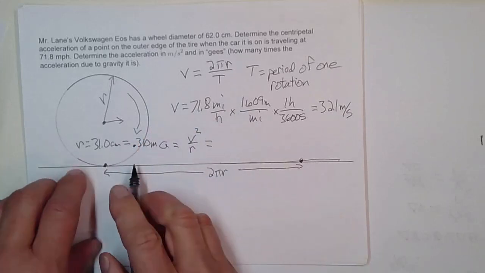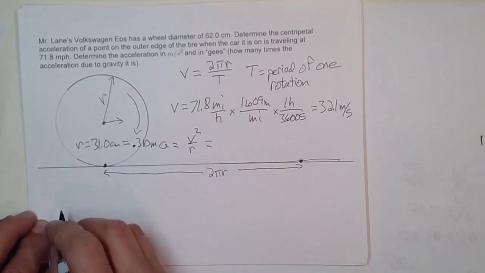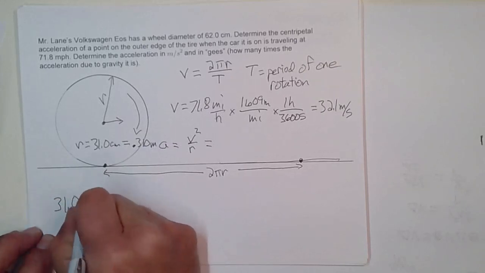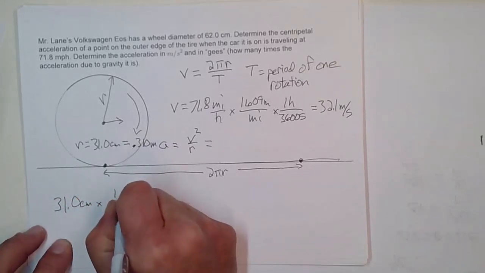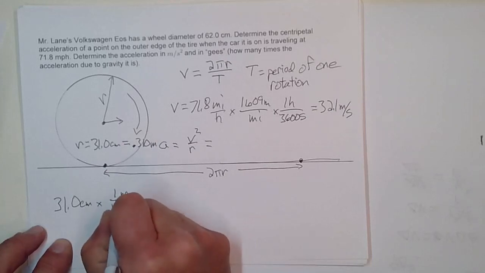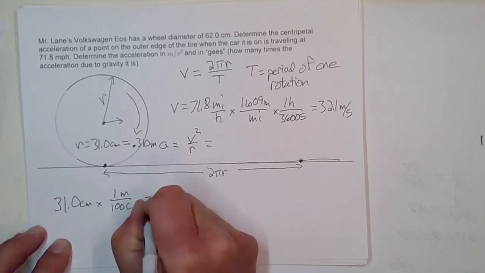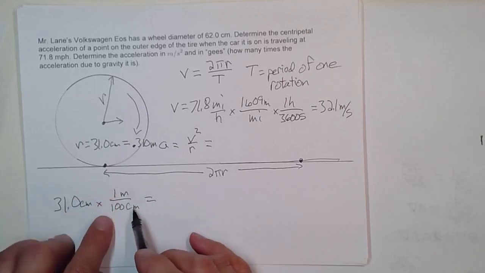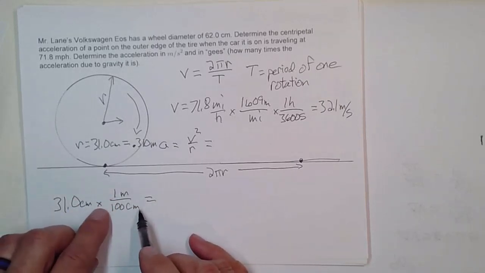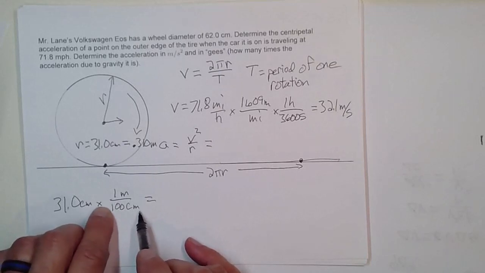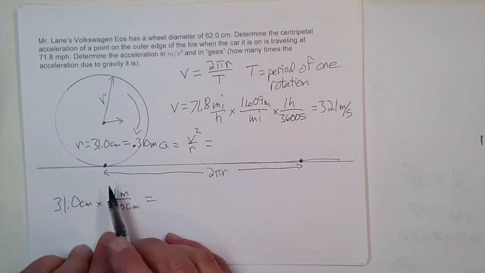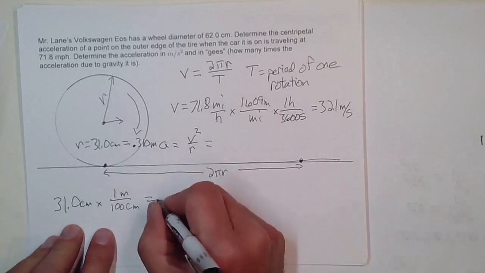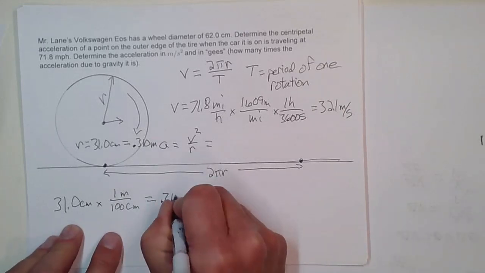And if you're a little sketchy on accepting that, do this. 31.0 centimeters times 1 meter over 100 centimeters, and you'll get the correct result. This is a safer way to do that. This is a definition. 100 centimeters is by definition exactly 1 meter, so one of those infinite number of sig figs on that thing. So you'd get 0.310 meters.